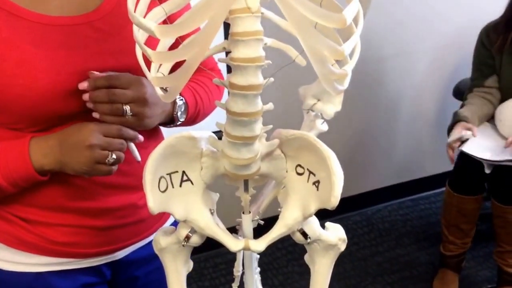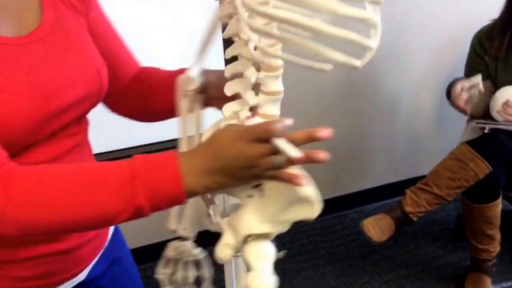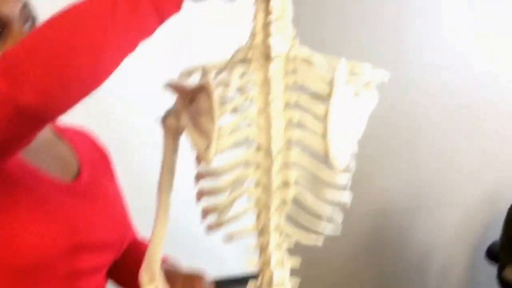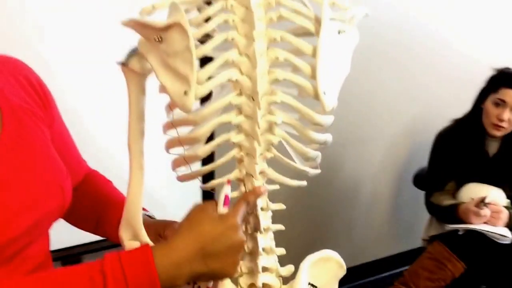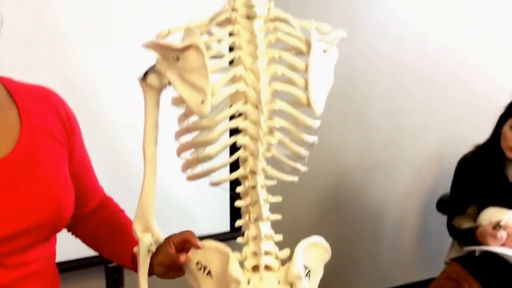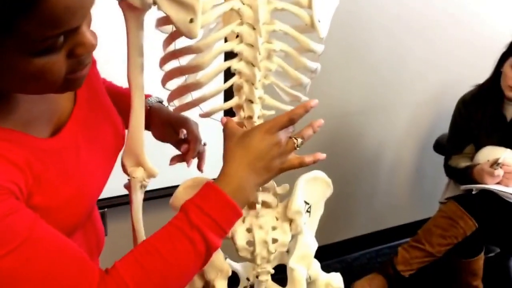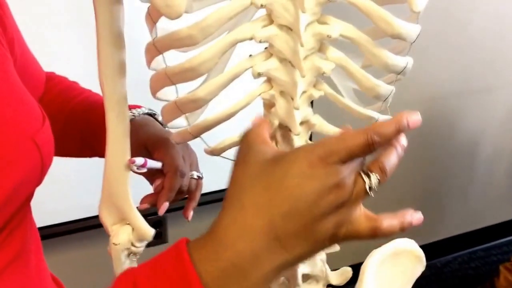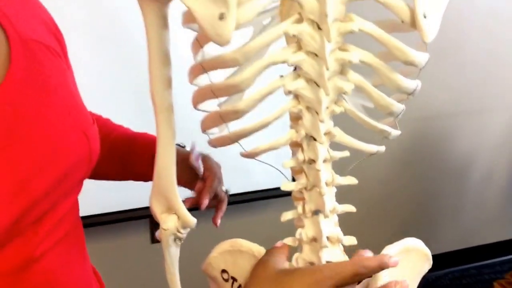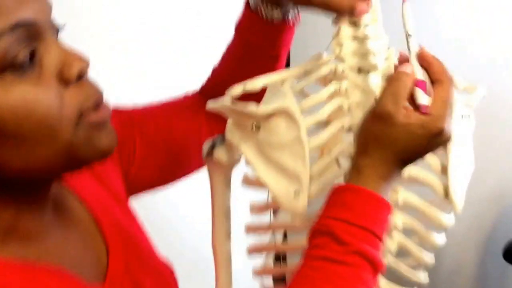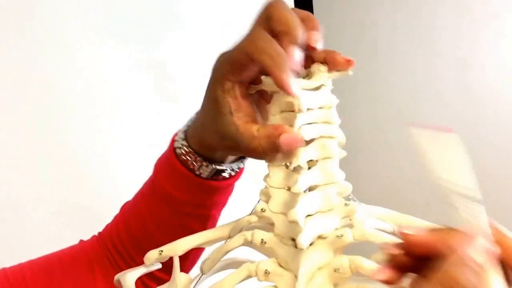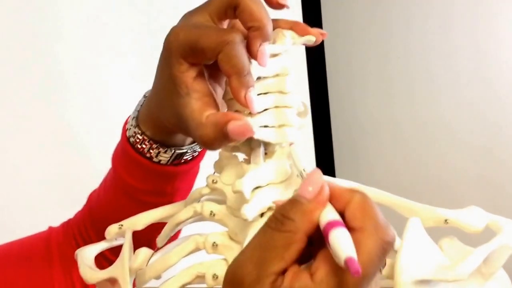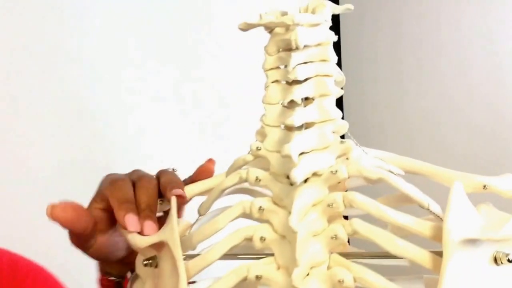Then the spinous process. These are all spinous processes. The transverse process. These are the transverse processes that are coming out from the sides. The facets. Facet's going to be any flat, smooth surface, so you can point to any one of them. They're a little easier to expose in the cervical region because it's kind of loosened up.